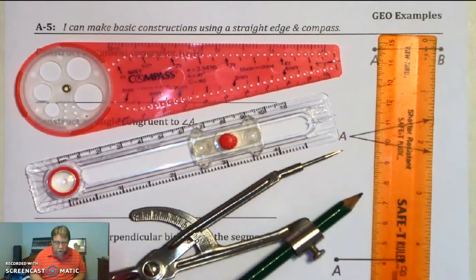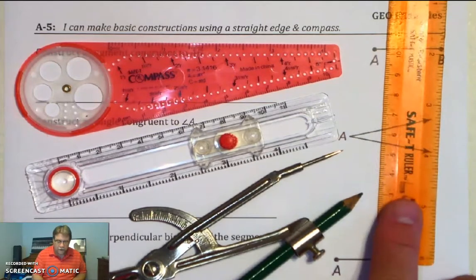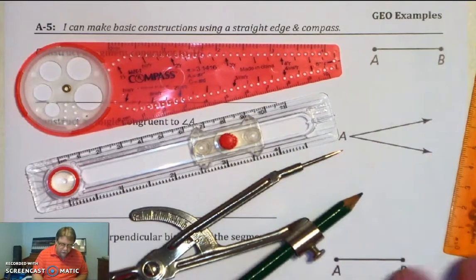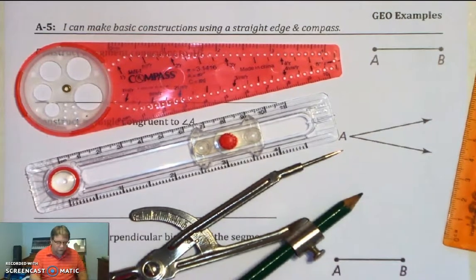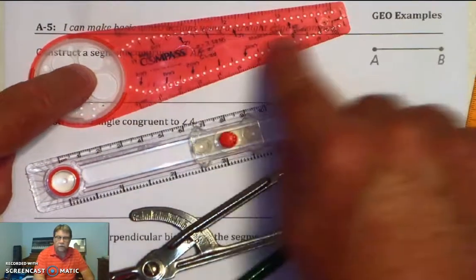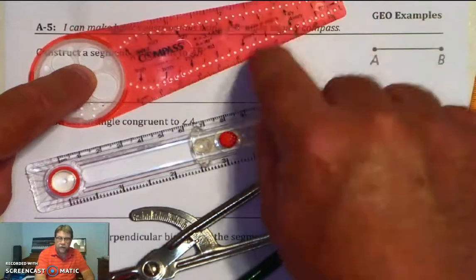So when you do the constructions, you need a straight edge, which is right here. Doesn't have to have any markings on it, but usually you use a ruler. And then some kind of a compass. And here's three various types of compasses. One looks like this, where you could put something on here and put a pencil in one of these holes and draw a curve that way.